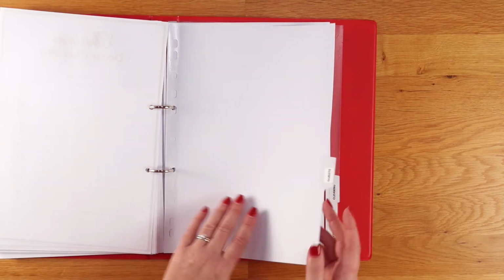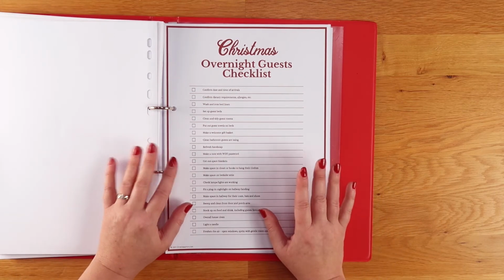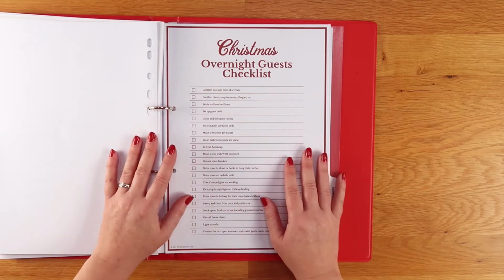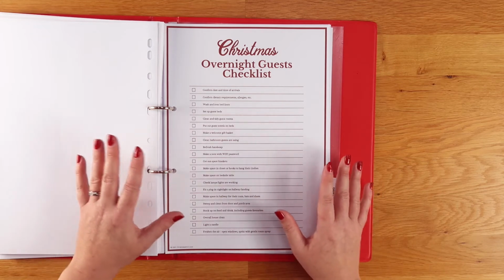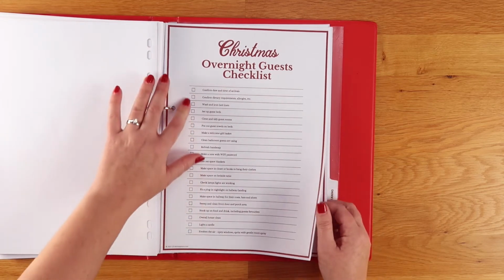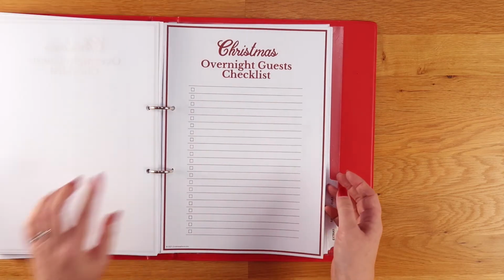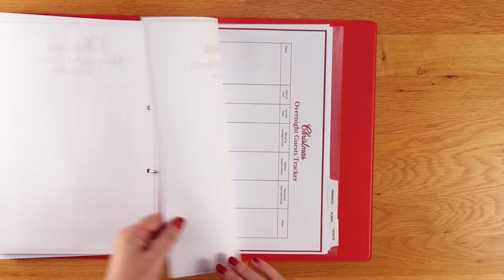So the next section is for guests. Now, it can get quite stressful and hectic when you have guests, especially overnight guests, and we want the home to be nice and we want to feel on top of everything so that you're not running around frazzled at the last minute. So we've created this epic list of things to do before overnight guests come to stay, as well as making a blank template for you to add in any of your own personal tasks.